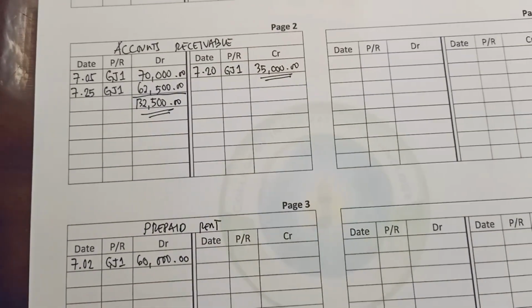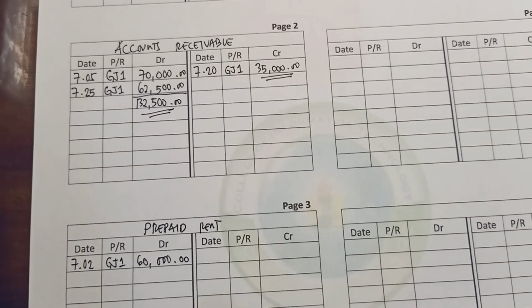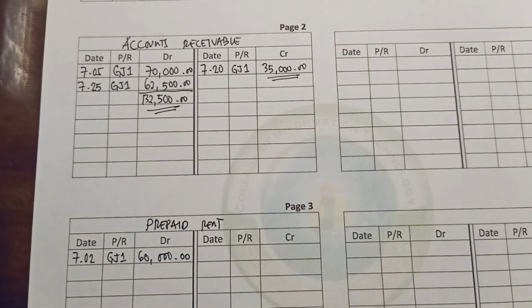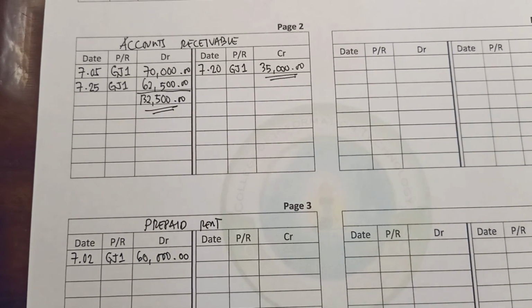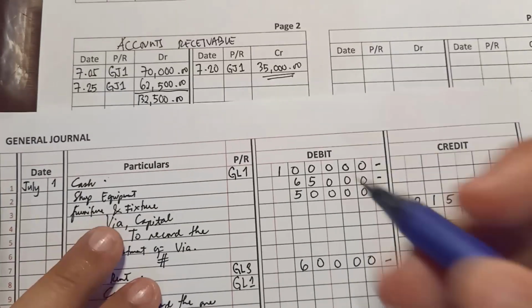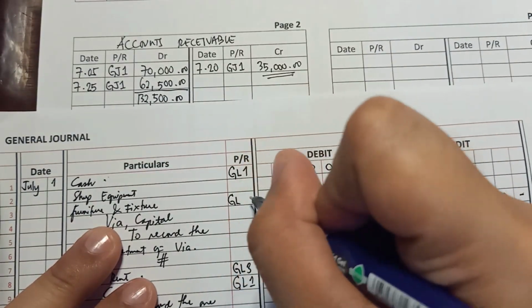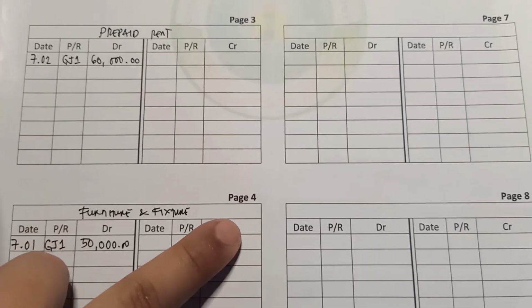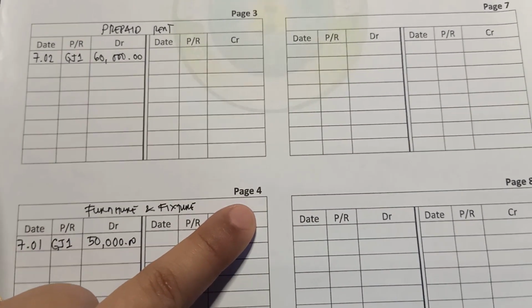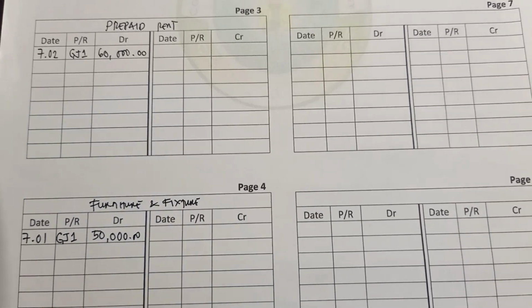Wala po tayong credit side niyan. So, general journal page 1, amounting to 50,000 pesos. So, lalagay po natin dito, furniture fixture, general ledger, page 4. Kasi, page 4 na po siya.